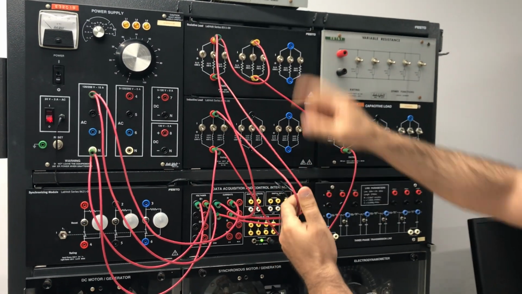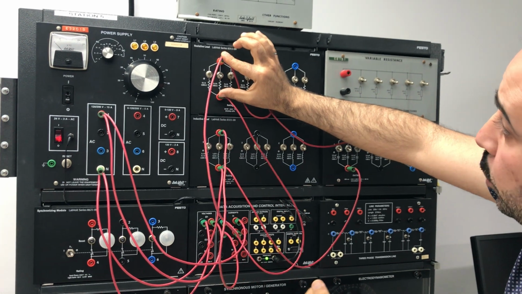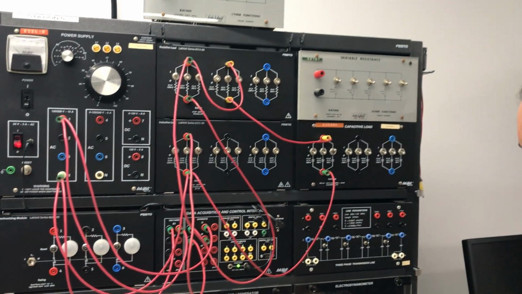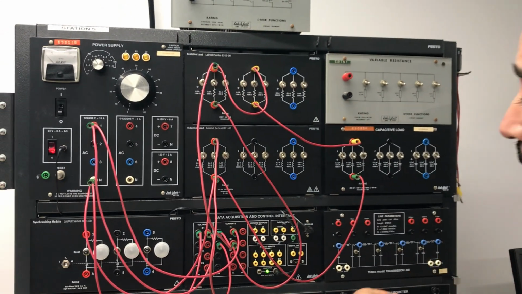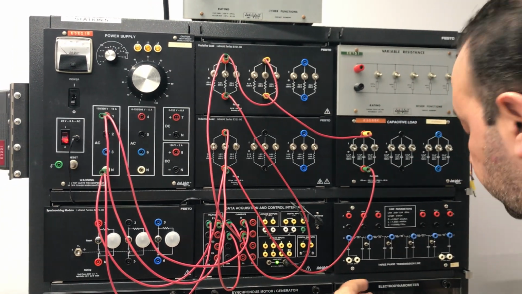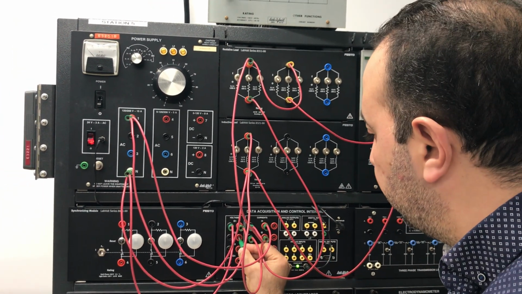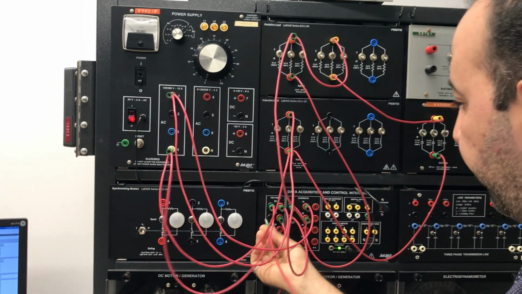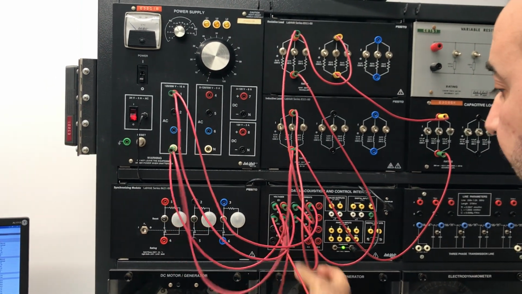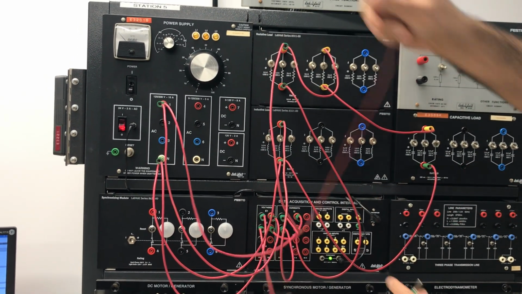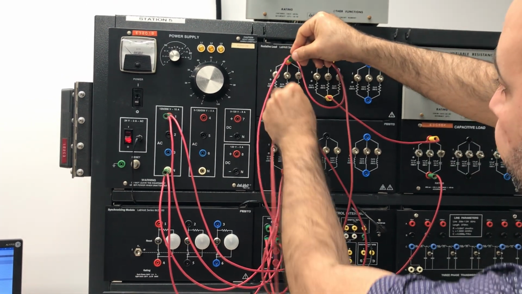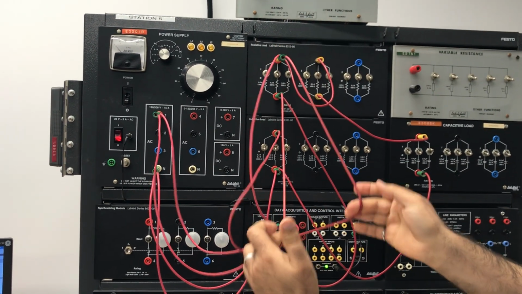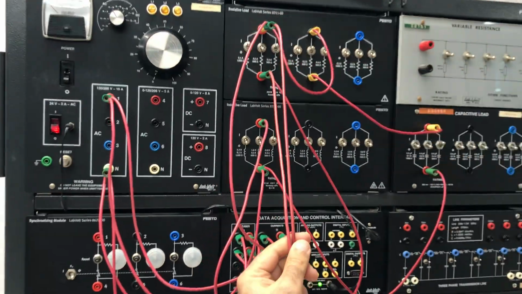At the same time, I would like to measure the voltage between these 2 points. So for measuring the voltage, what I need to use is this voltmeter to measure the voltage. It is connected in parallel. So I'm going to connect this one in parallel with these 2. Right now, I'm measuring the voltage between these 2 points.